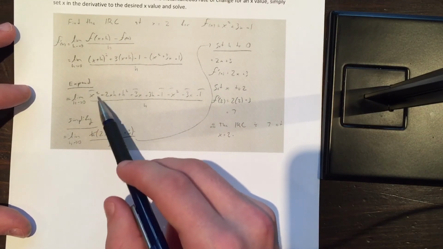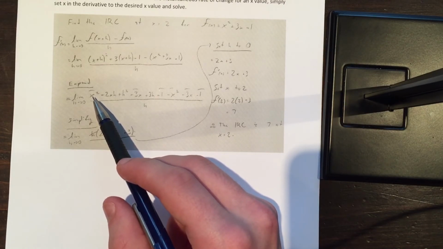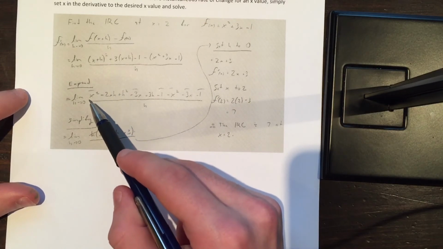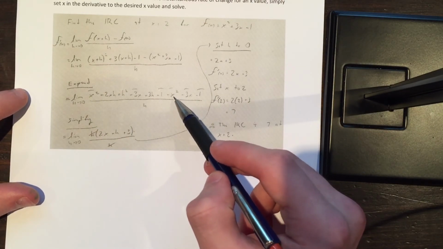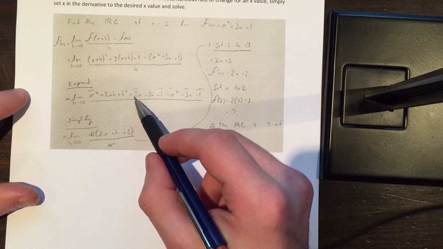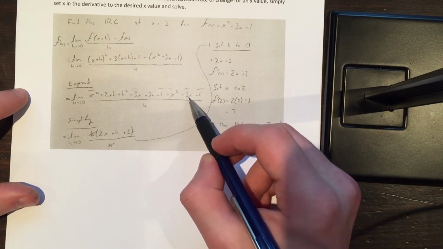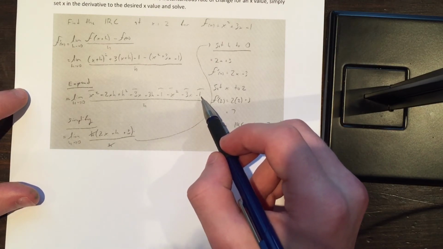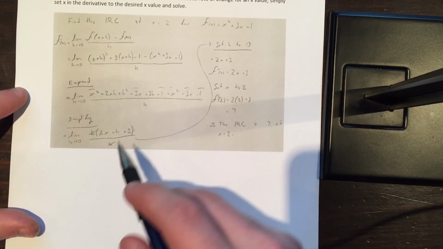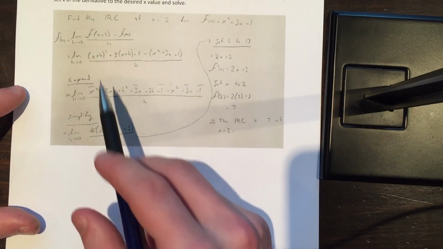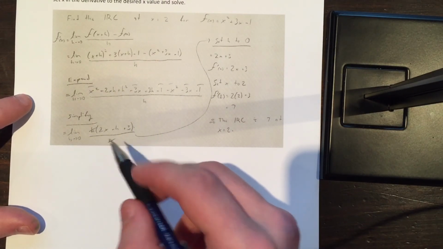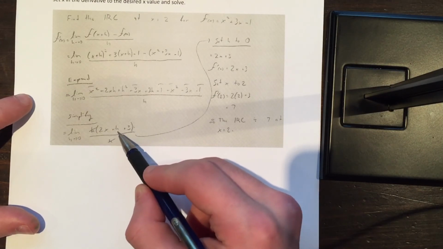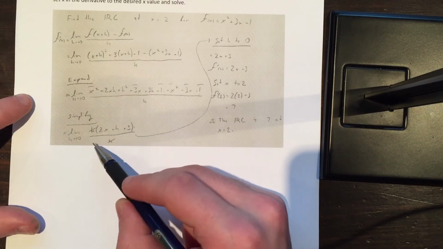So up here, if we look at the second step again, you can see that we can simply cancel out a lot of values here. For example, x squared can be canceled out with minus x squared. 3x can be canceled with minus 3x. And minus 1 can be canceled with 1. And that leaves us with, down here, the simplified version, which is h, open bracket, 2x plus h plus 3, close bracket, all over h.